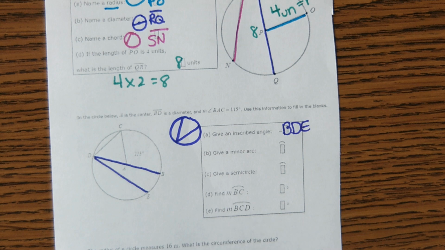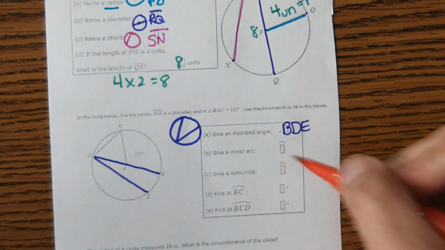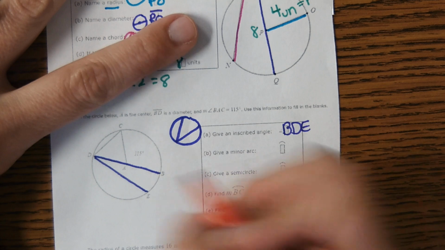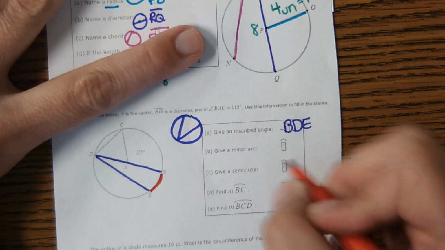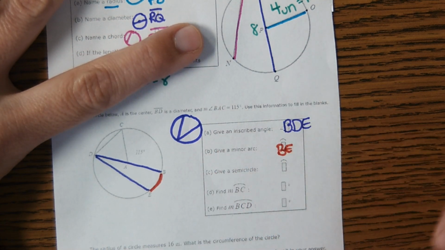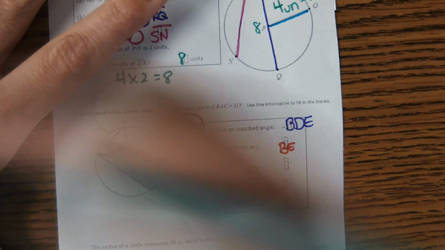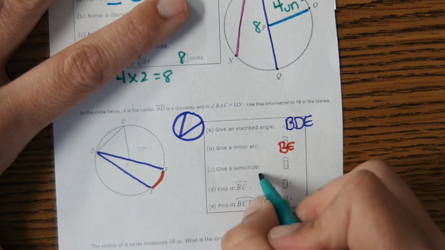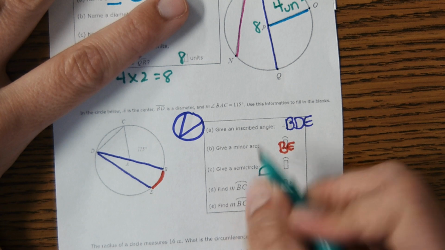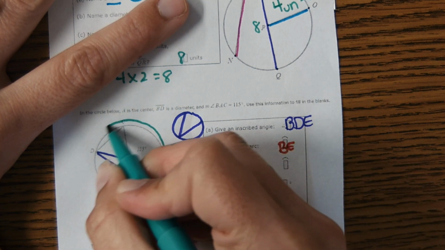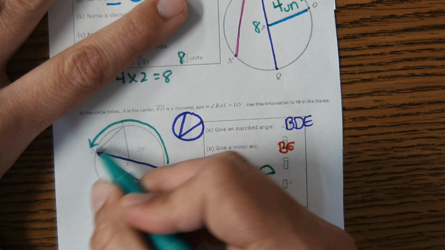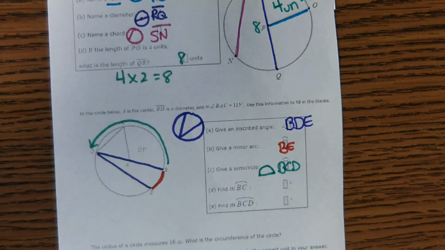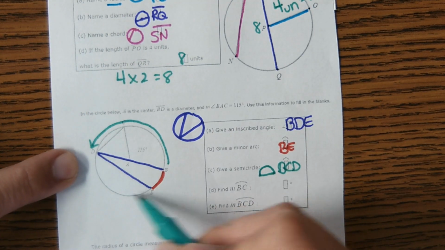Okay, give a minor arc. So we went over this yesterday. There's a lot of minor arcs, so a minor arc would just be less than 180. So maybe arc BE, that would be fine. Give a semicircle. So a semicircle would be like half of the circle. So maybe right here, BCD. You could also say DCB. Or you could go around the other way and say BED.